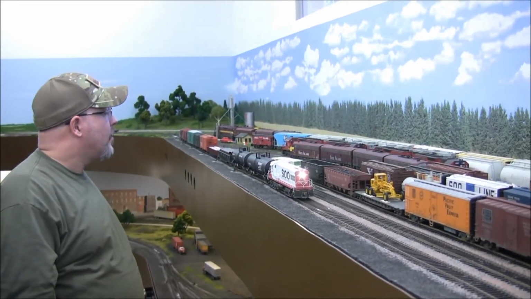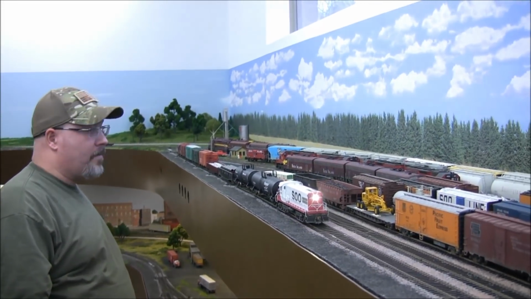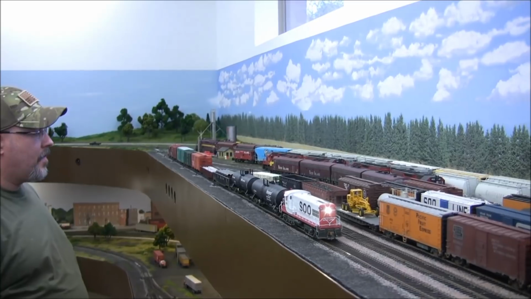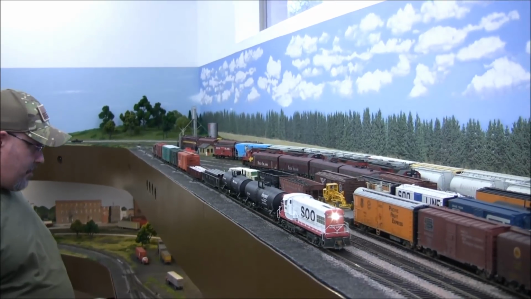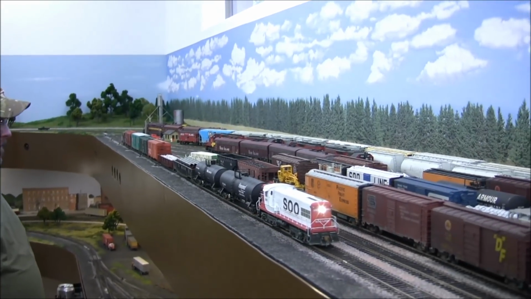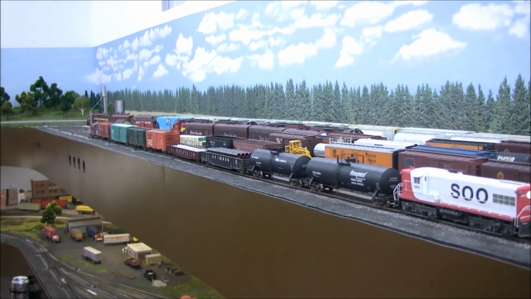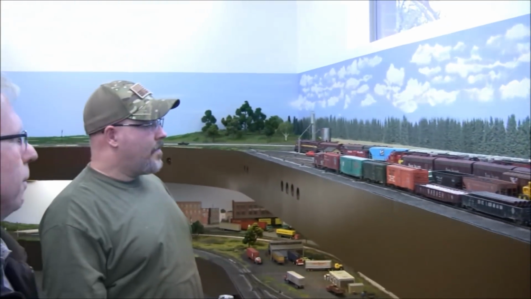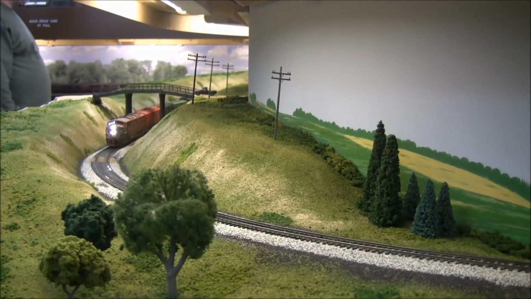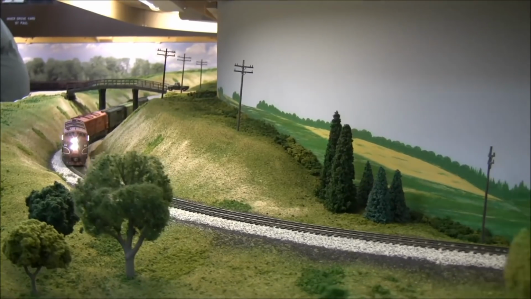Here comes the Rocky Sioux Transfer back from interchange with the Minnesota Transfer, actually. Got a C-Line engine and a Rock Island Transfer caboose. There's Wyatt and Marty again. One car.